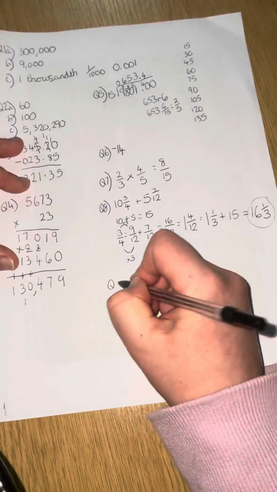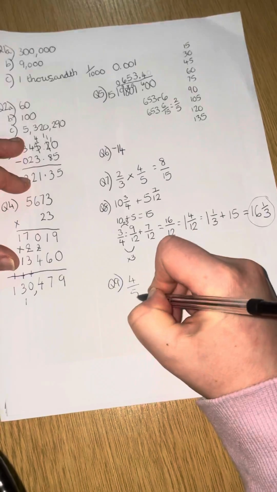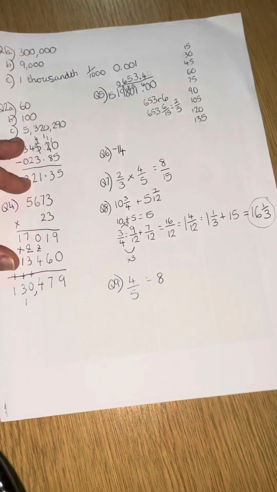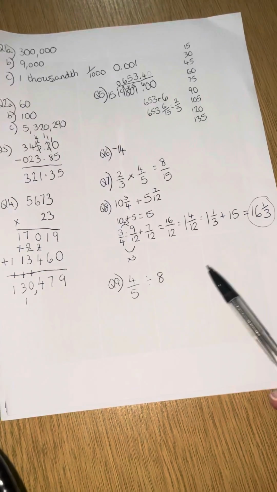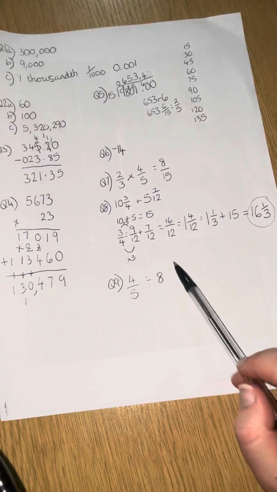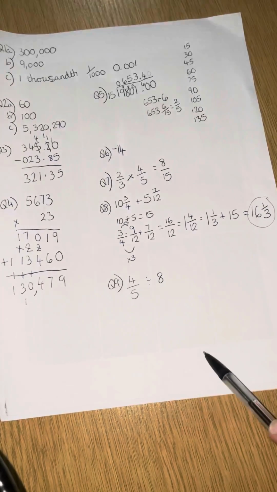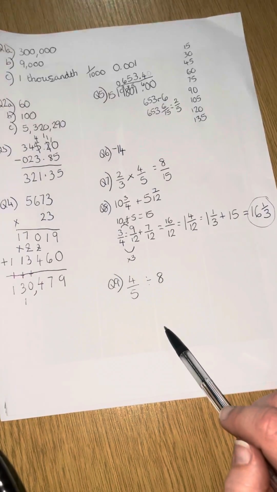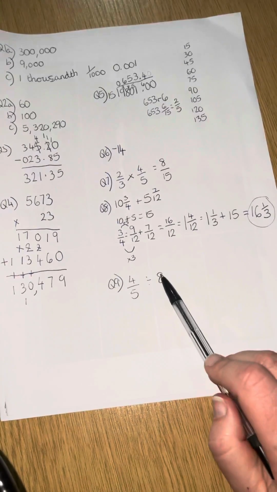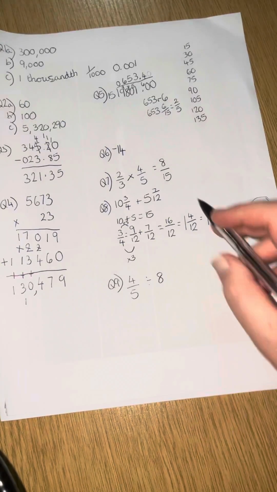On to question 9. I had 4/5 divided by 8. Okay, so with this one, I need to see, can I divide my integer, that's my whole number, by that numerator? No, I can't. So I'm going to have to find an equivalent fraction. So I need a number that both my numerator and my integer can go into. Well, they're both going to be able to go into 8.